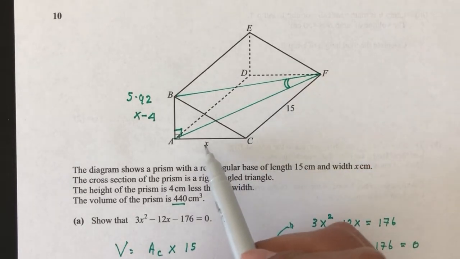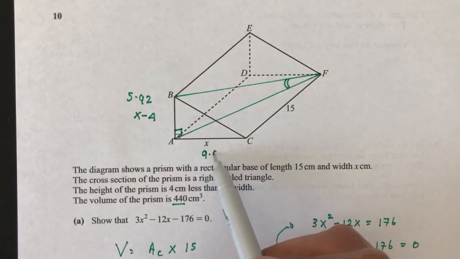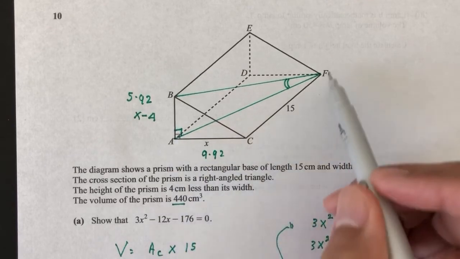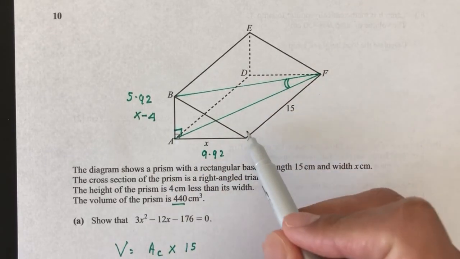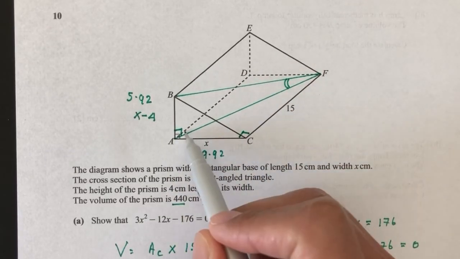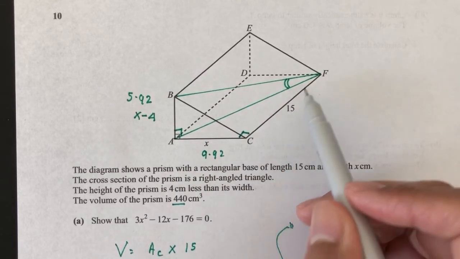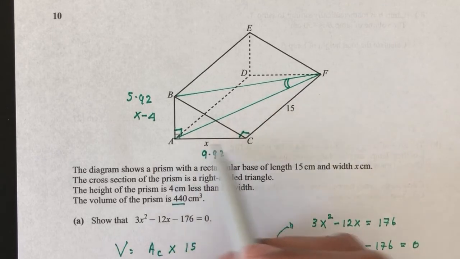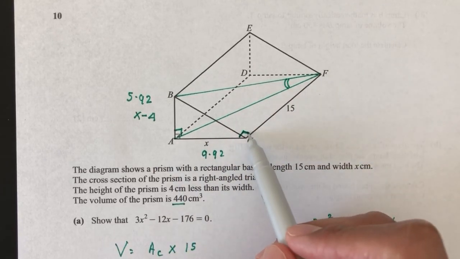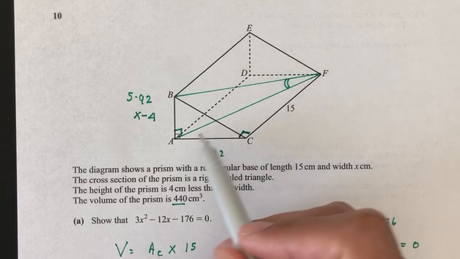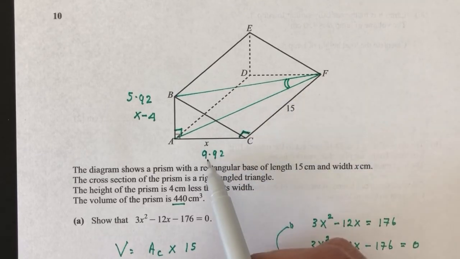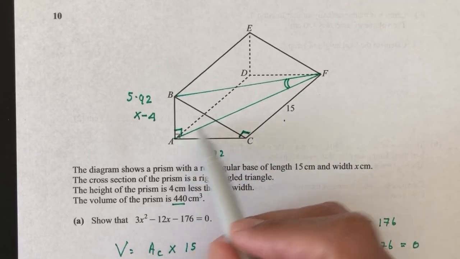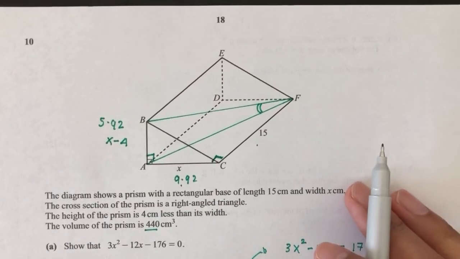So we see that this is x. X is 9.92, and since this is a rectangle, every side has a right angle. So if you look at triangle ACF, ACF is also a right angle triangle here. We can find the hypotenuse. We know this side and this side. What is the length of AF? So let's first find the length of AF.